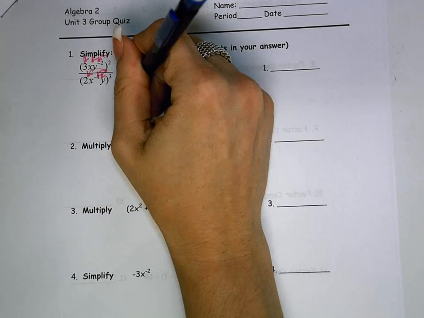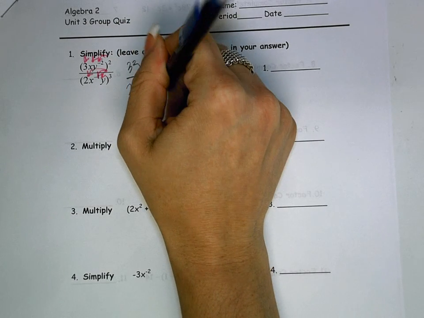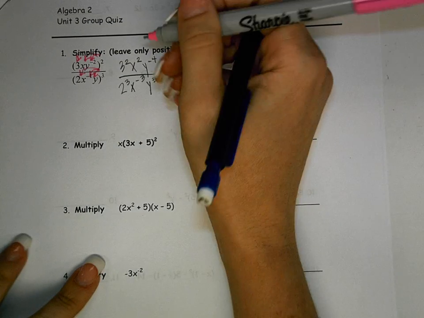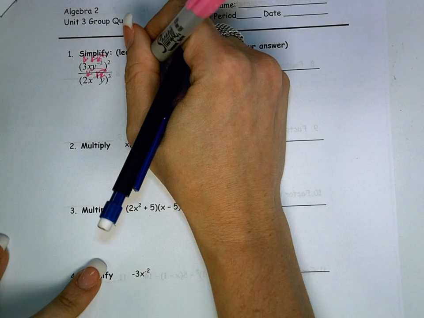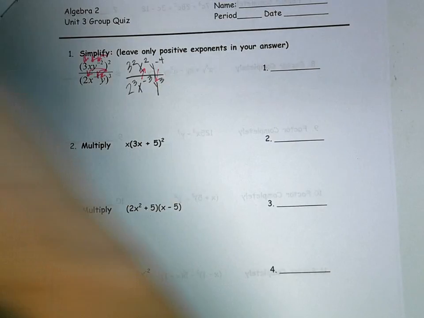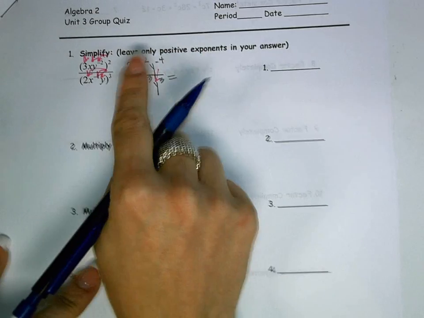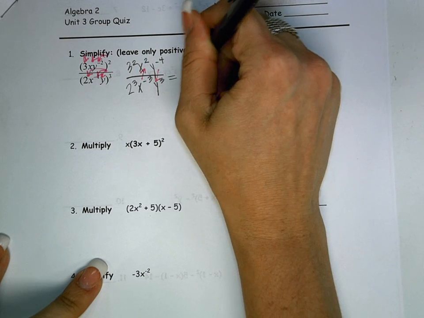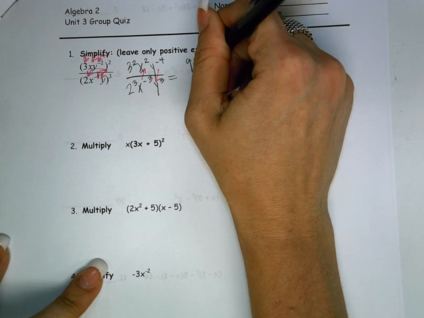Over 2 cubed, x to the negative 3, y cubed. Okay, remember, we only move things that are attached to a negative exponent. Negative numbers are fine, negative exponents are not. Okay, if you work this out, 3 squared gives you 9. We have x squared on the top. X to the third moves to the top.